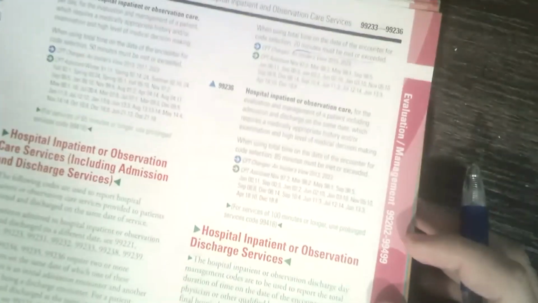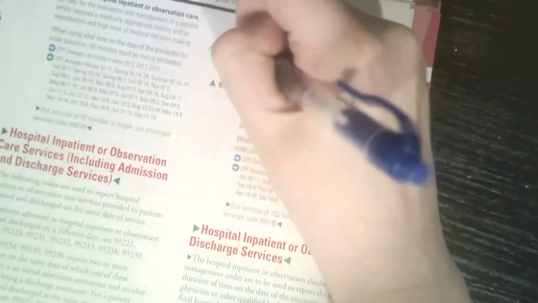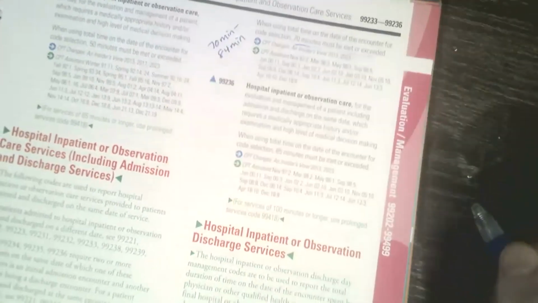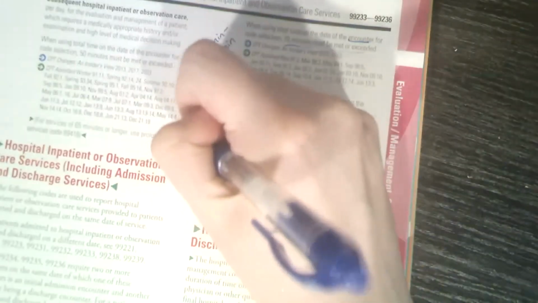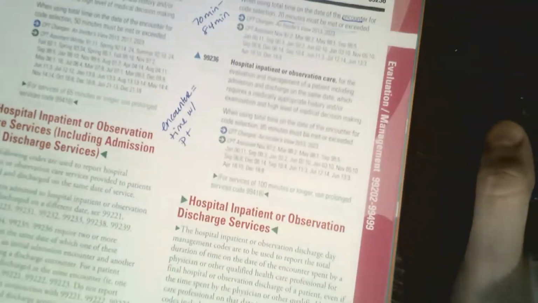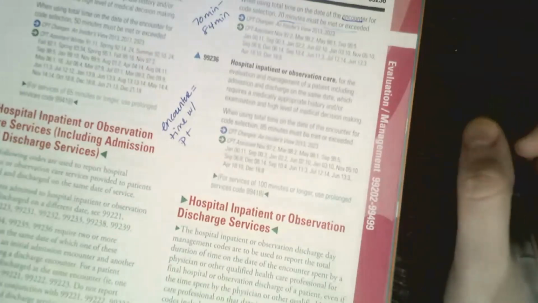For us to use this code based on time, again, I know it's a little hard to see sometimes, it would need to be 70 minutes to 84 minutes, okay? That would need to be the length of the encounter, the time spent with the patient. If you want to write that, encounter equals time with patient, go ahead and write that, because that could be confusing if the documentation says, oh, they spent 30 minutes with the patient and then 25 minutes consulting and then 15 minutes writing notes. None of that's going to matter. We have to go by time with the patient.